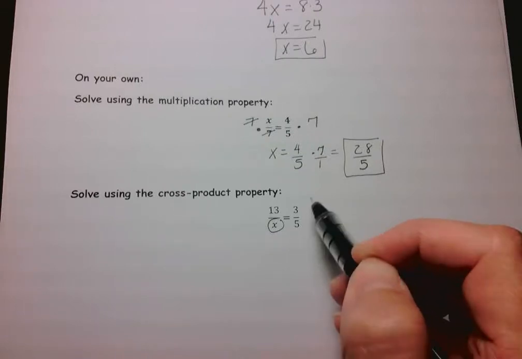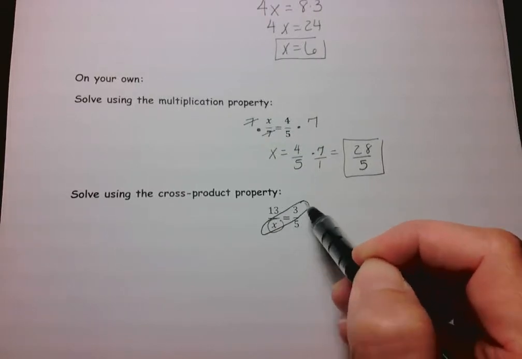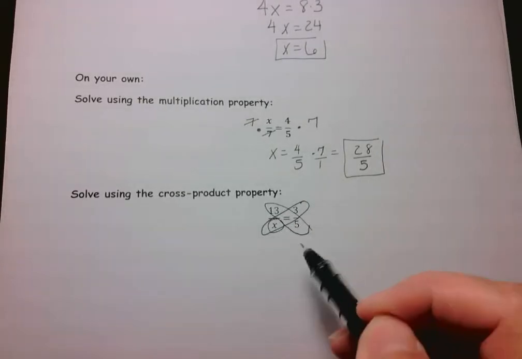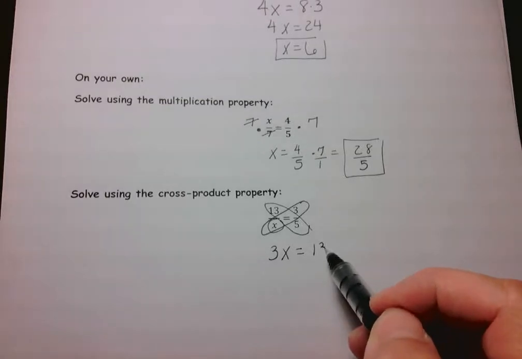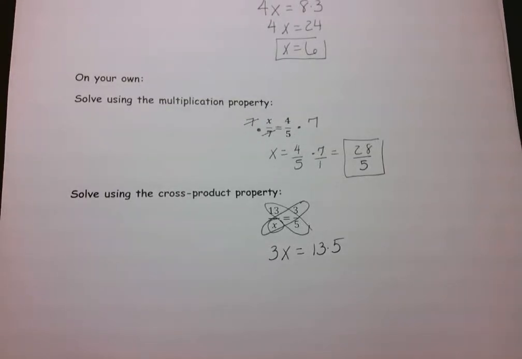So all I'm going to do is say 3 times x is going to equal 13 times 5. And 13 times 5 is 65.